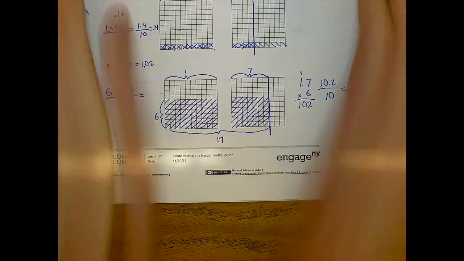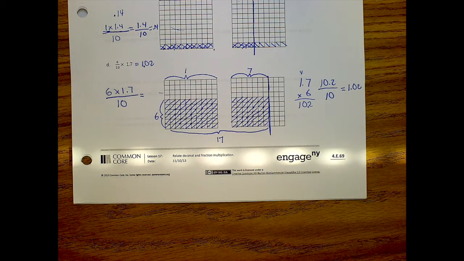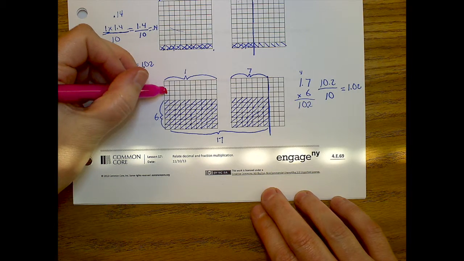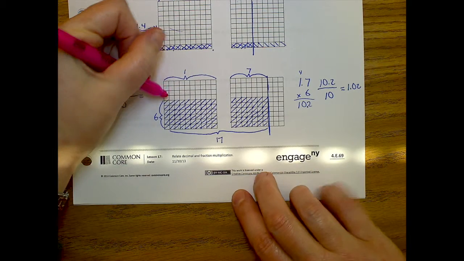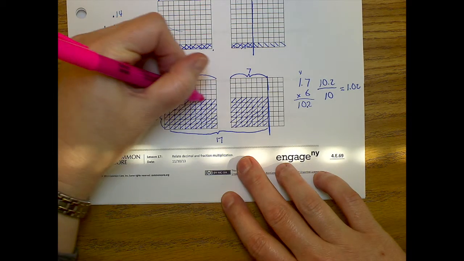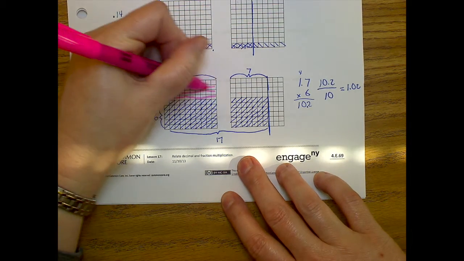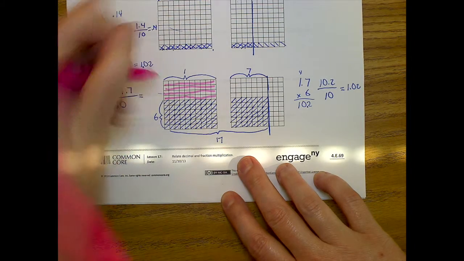I just folded your paper, sorry. I forgot I was using your paper. I'm going to color them in. We have 40 boxes that we can fill in here, so that's going to be our one whole.